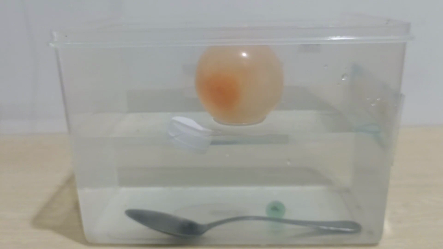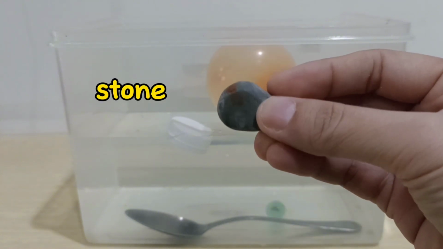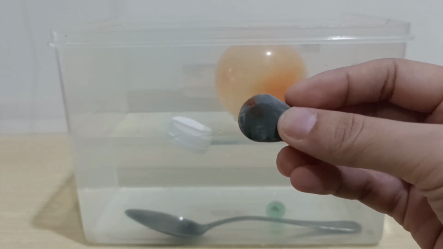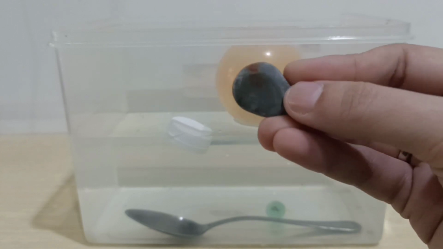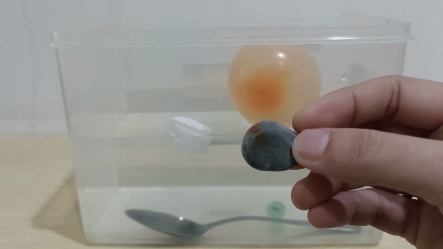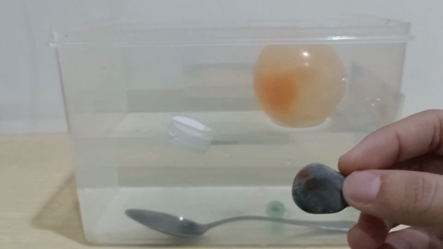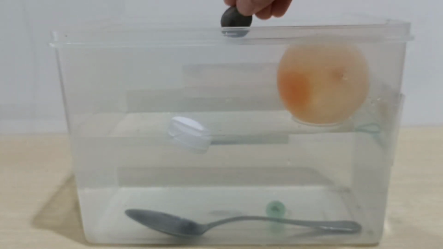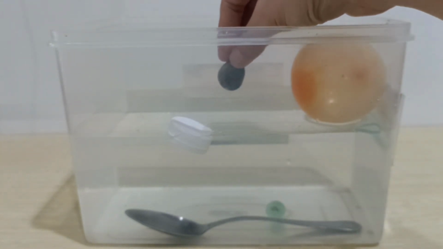And the last one. I have a stone. If you don't have stone, you can use your coin. Now, let's try. Will the stone float or sink? 1, 2, 3, go!